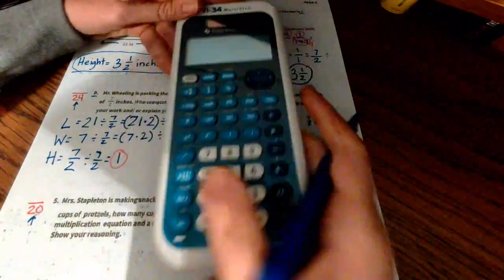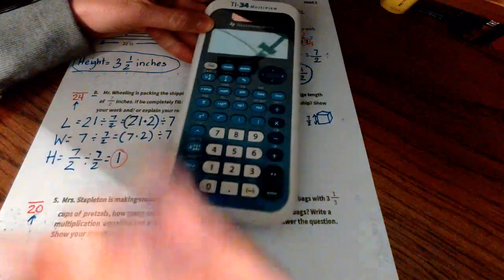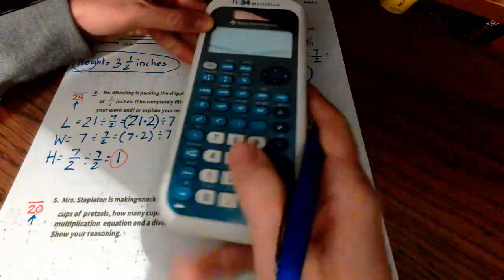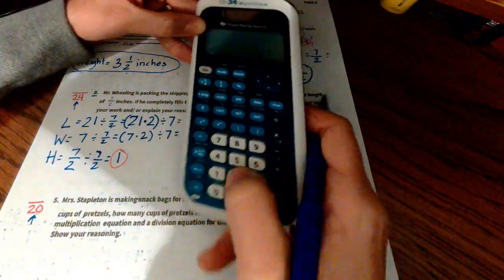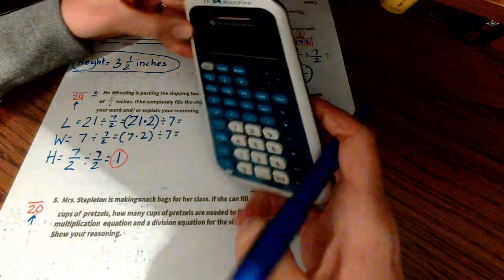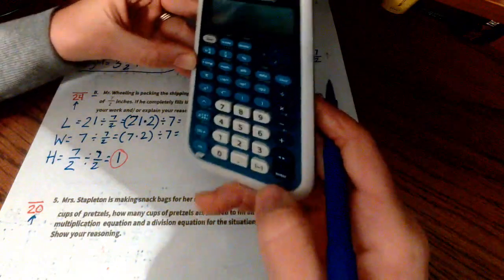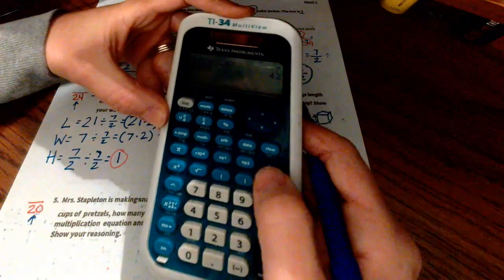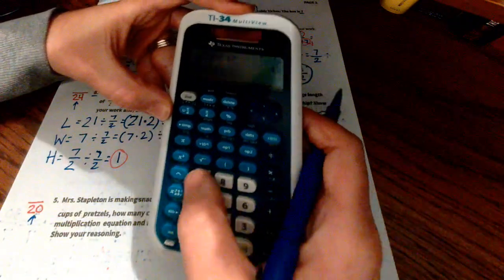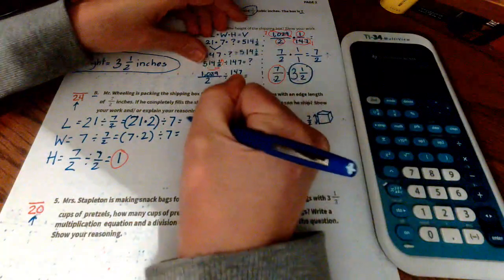When you are doing this, you need to make sure that you do this step and press enter before going on to the next step. So you would take 21 and multiply it by 2, then press enter. Then click the division symbol and divide by 7, and you'll see that you get 6.